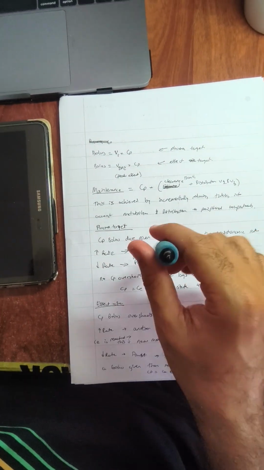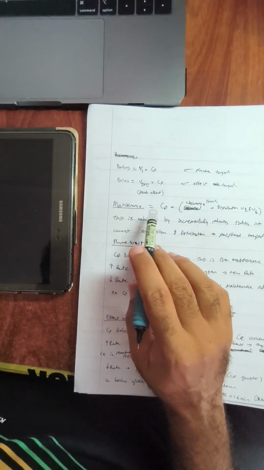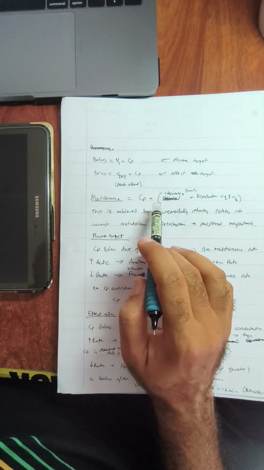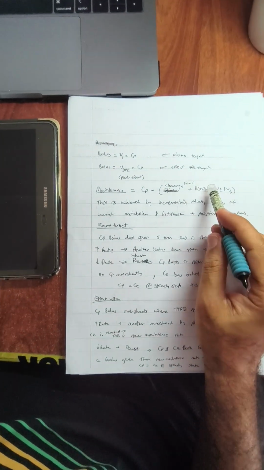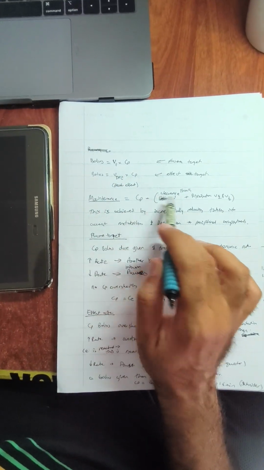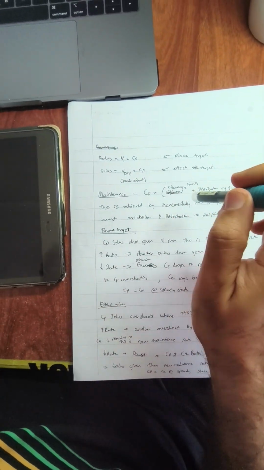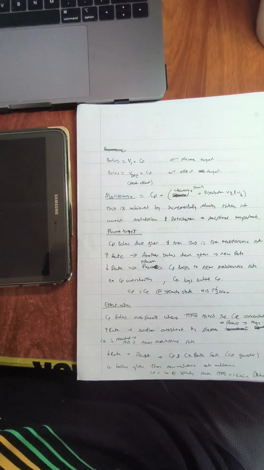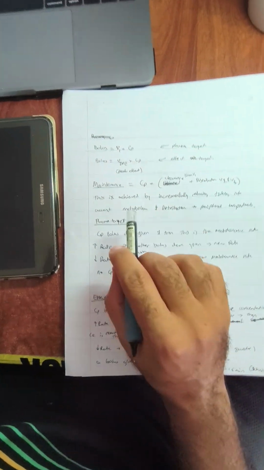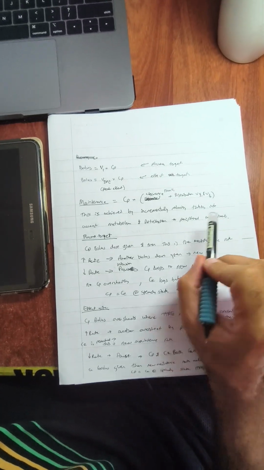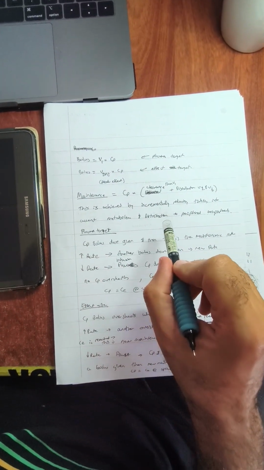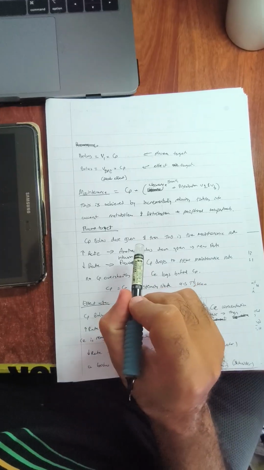Then you talk about maintenance, and so maintenance is basically CP times the clearance from V1 and the redistribution. So it's the same formula. You have CP, but it accounts for the distribution from V2 and V3 and the clearance from V1. This is achieved by incrementally reducing the rate, taking into account metabolism and distribution to the peripheral compartments.